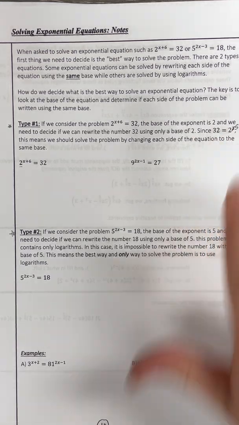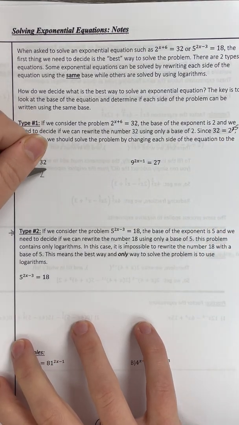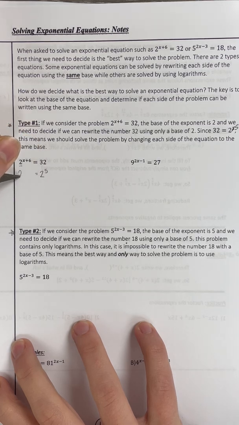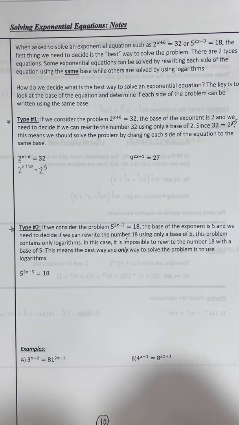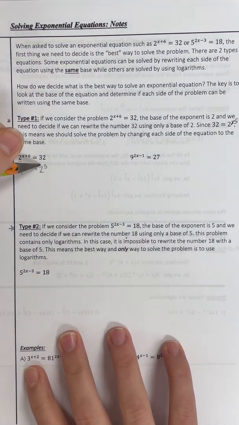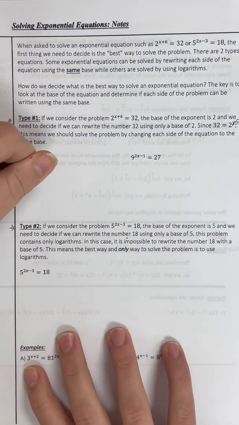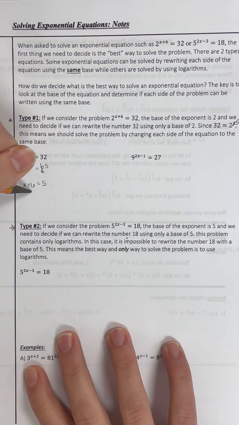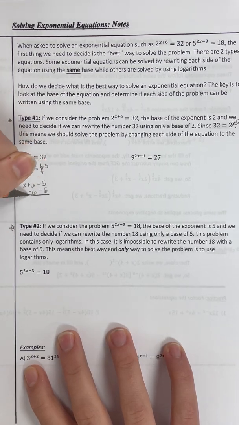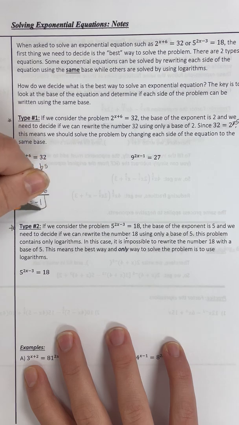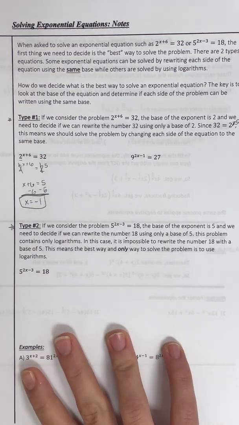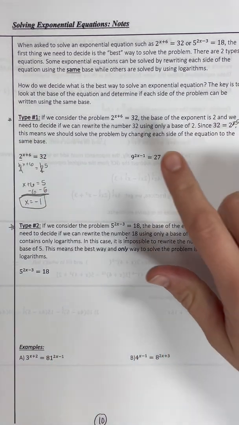So we're going to replace 32 with 2 to the 5th power is equal to 2 to the power of x plus 6. And now that the bases are the same, the 2 and the 2, we can cancel those out. Now we just have x plus 6 is equal to 5. When solving that, we get that x is equal to -1. All right, on to the next one.